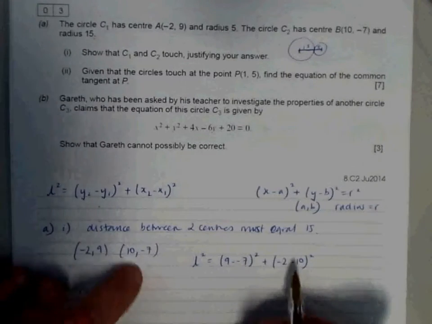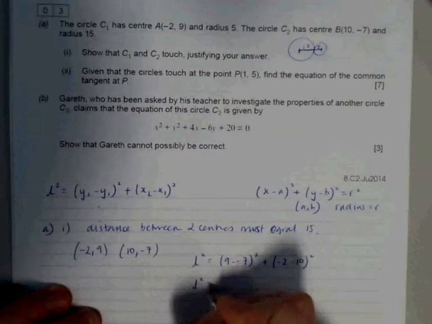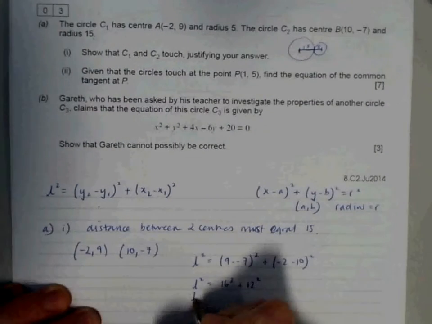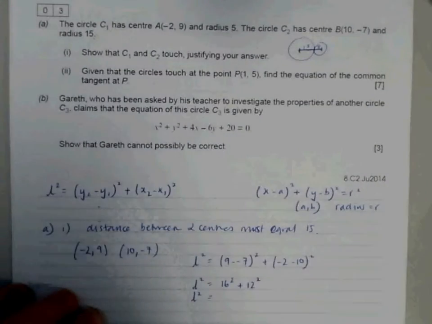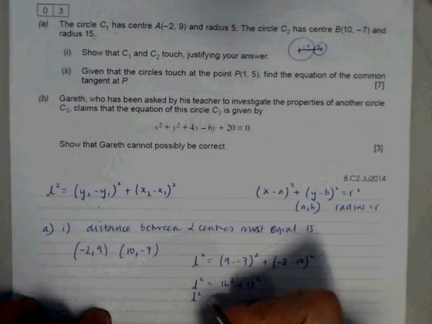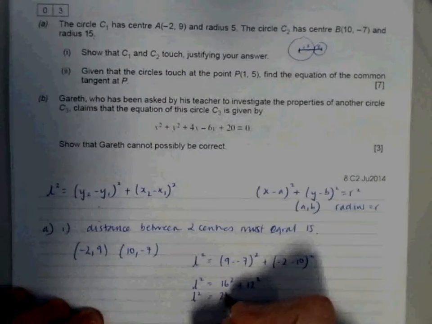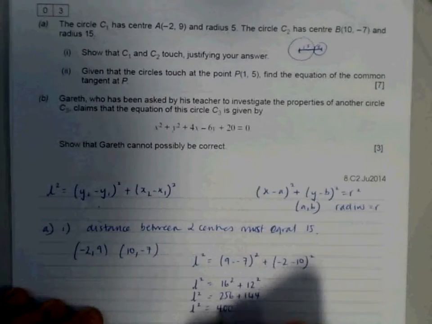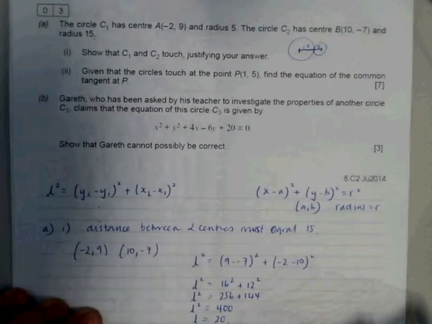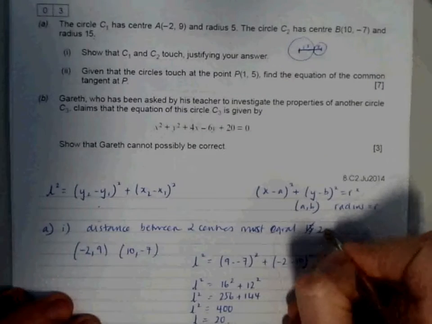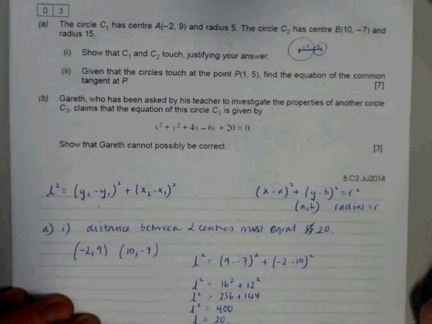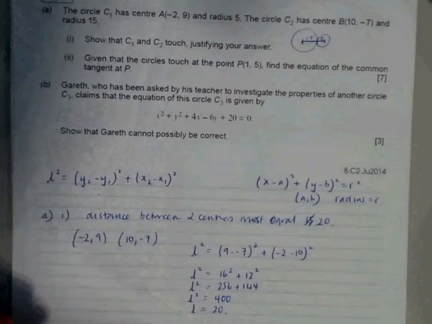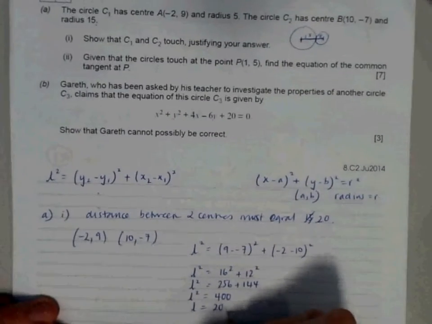L squared, that's going to be 16 squared plus 12 squared. 16 squared, allowed a calculator. Is it 256? 256 plus 144. L squared equals 400. L is equal to 20. Doesn't equal 15, does it? I said it was supposed to equal 20. Okay, that's that first bit done. So you've shown that the distance between the 2 points is equal to 20, so they must just touch at that point.